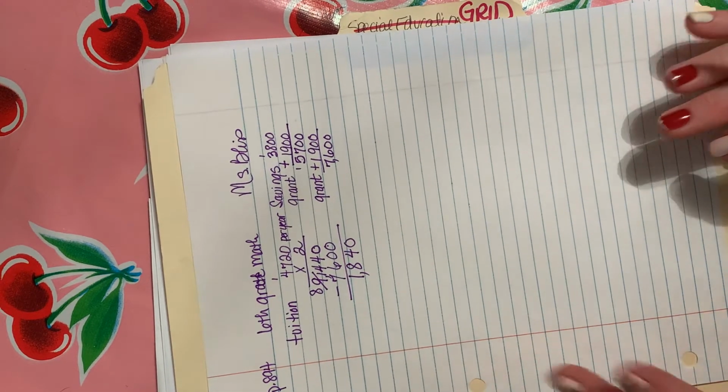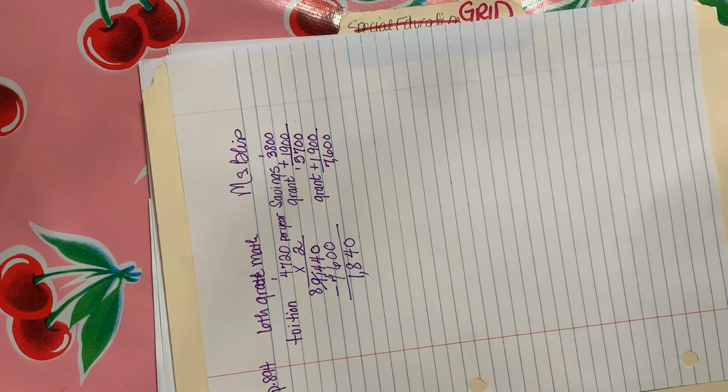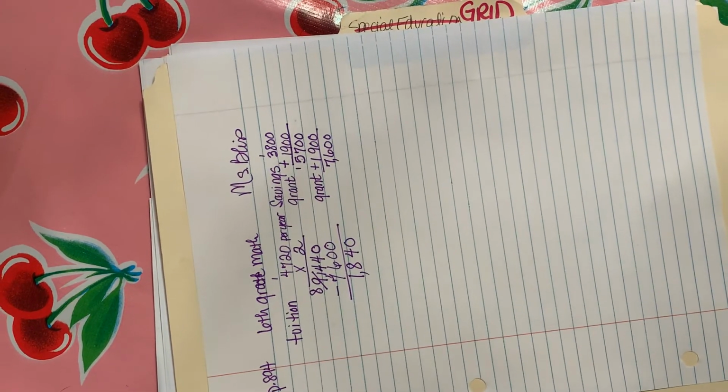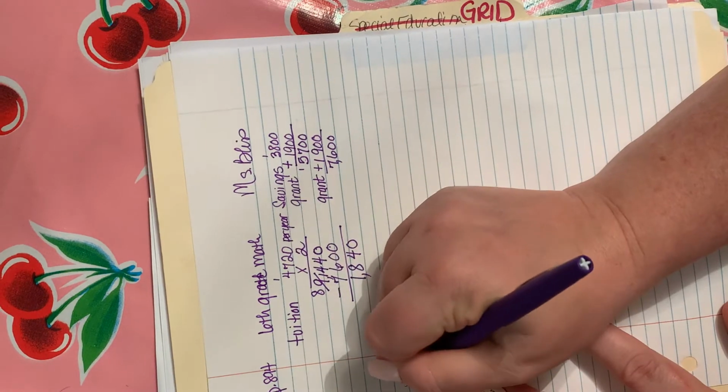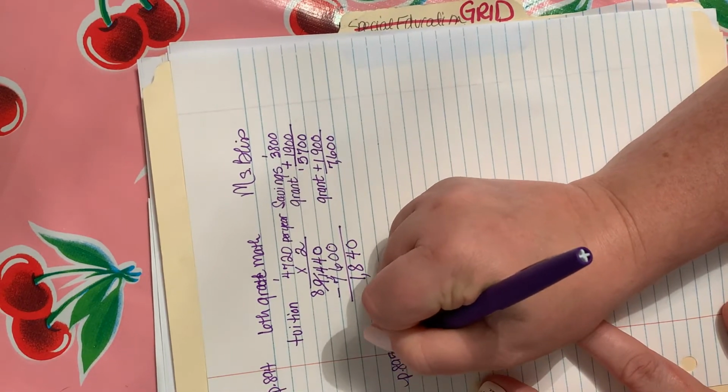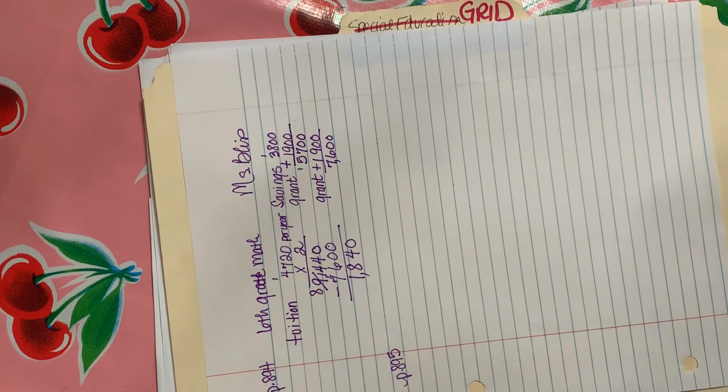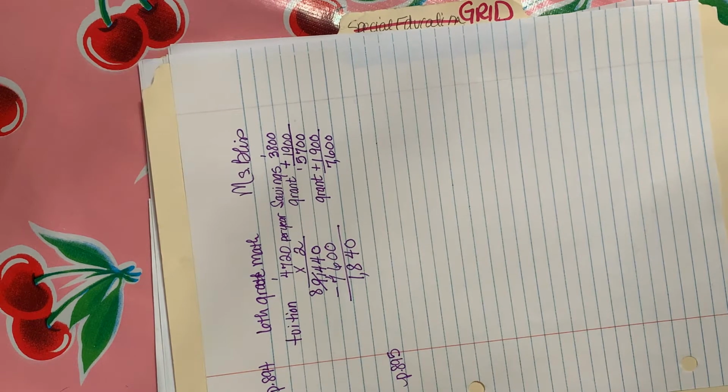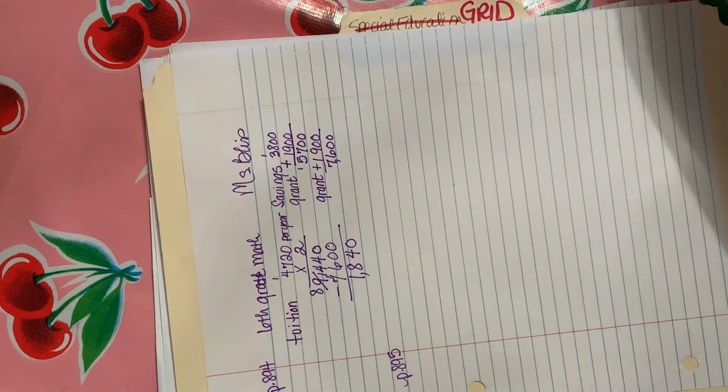Yeah, these are real world though. So this is like stuff that you actually really need to know. All right, so we're going to go on to page 895. I'm not going to do all of it with you. I'll do a couple with you, and then you're going to have to do the rest. But I will read them to you. Okay, so we're going to look at number 1.